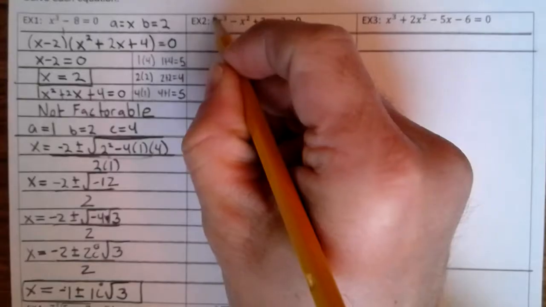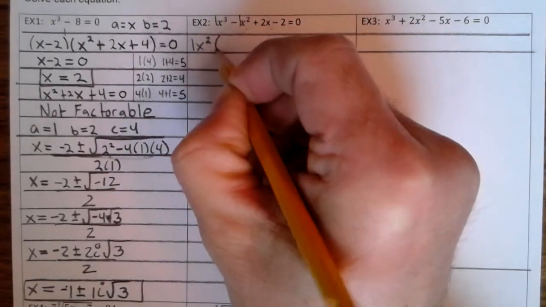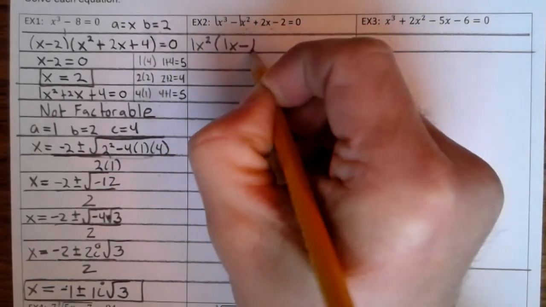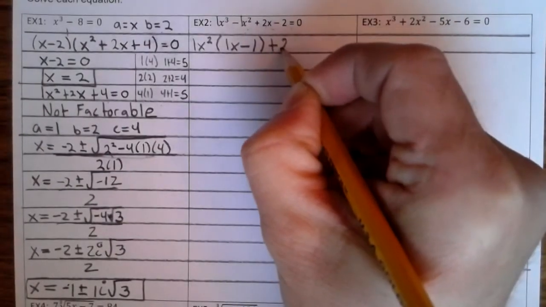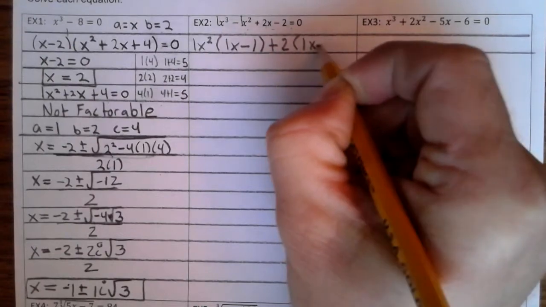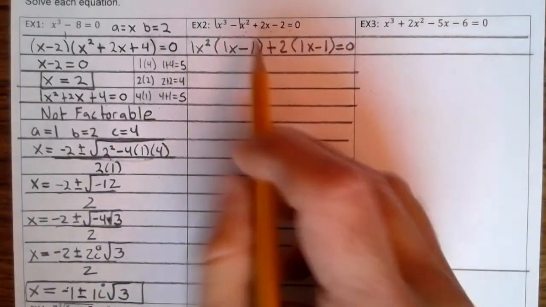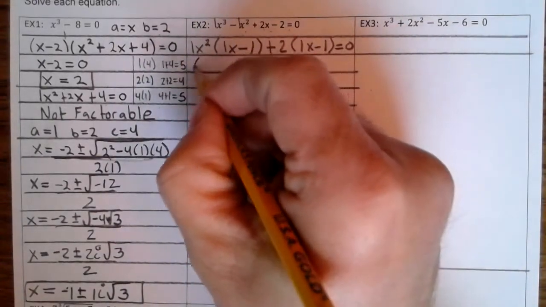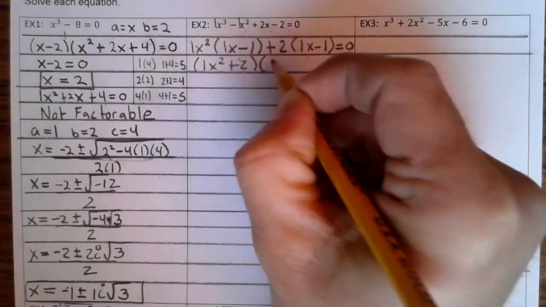So 1x squared, that leaves 1x minus 1, plus I can factor a 2 out from both sides, so that's 2 leaves 1x minus 1 equal to 0. Now we're in good shape because these are the same, so we can group. So we have 1x squared plus 2 times 1x minus 1 equal to 0.